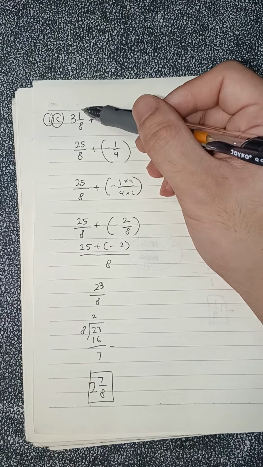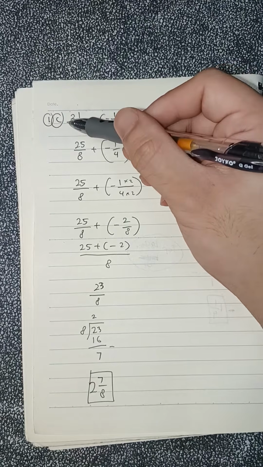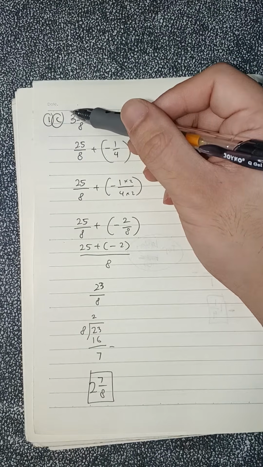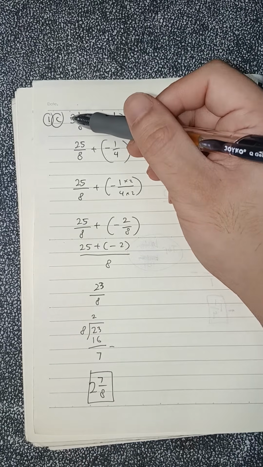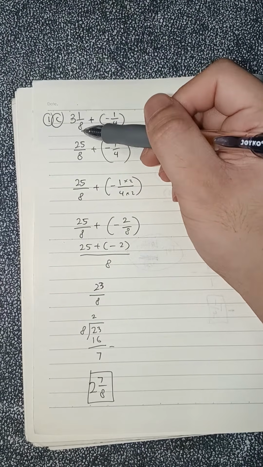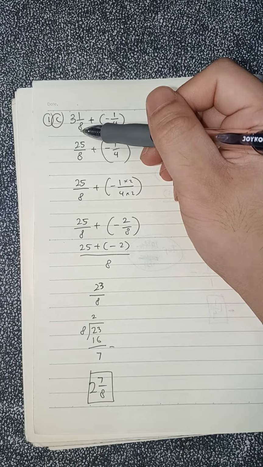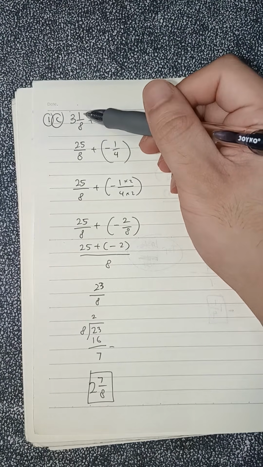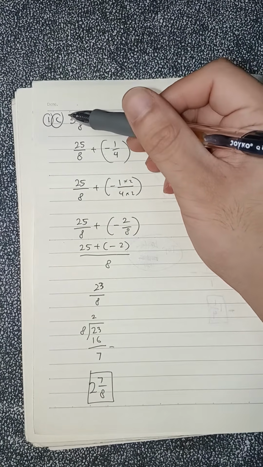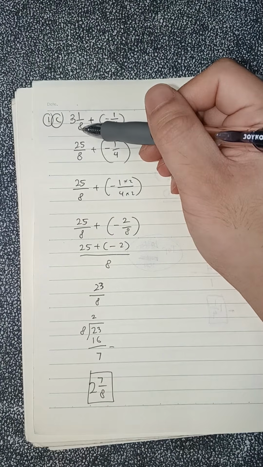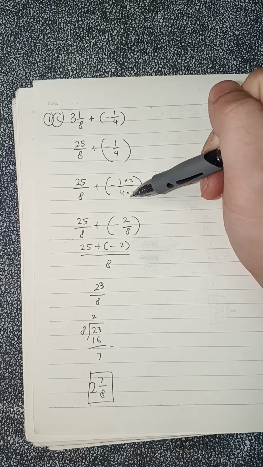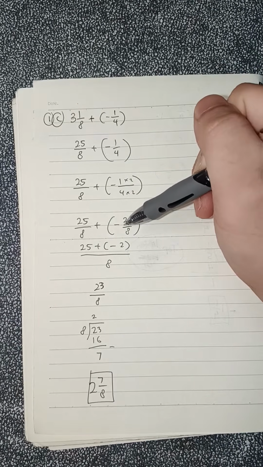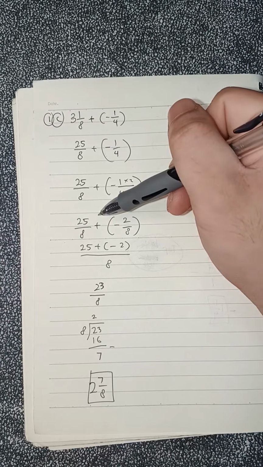So just now it was top, bottom over left. We do the reverse. Left, bottom, top. So left times bottom. 3 times 8, 24. Plus 1, 25. 25 over 8. This one again times 2. Now they have the same denominator.